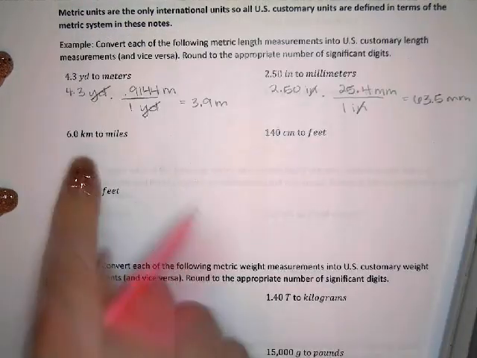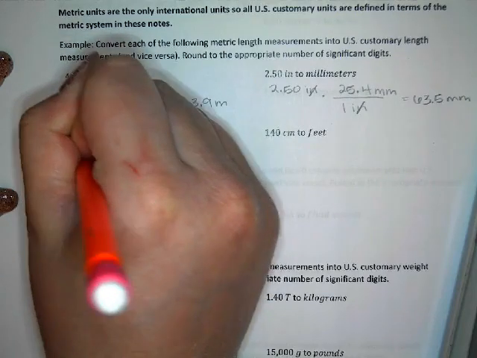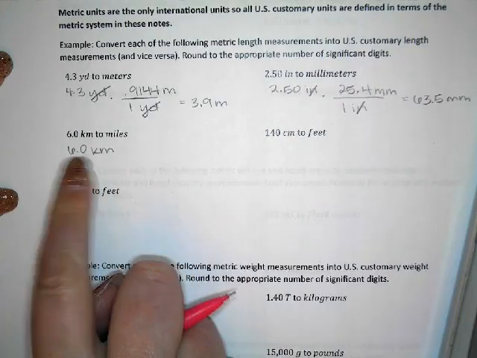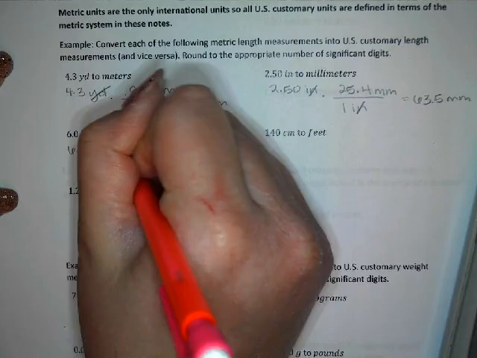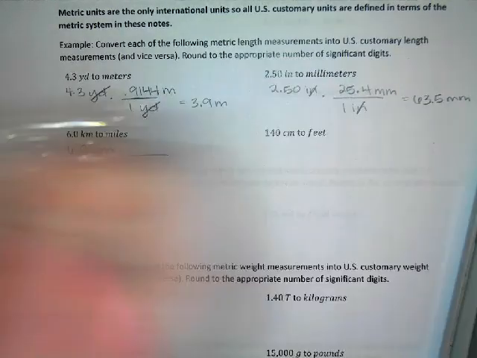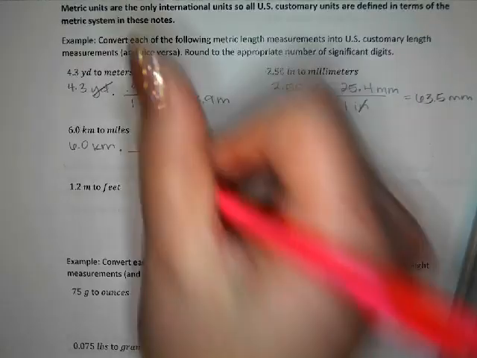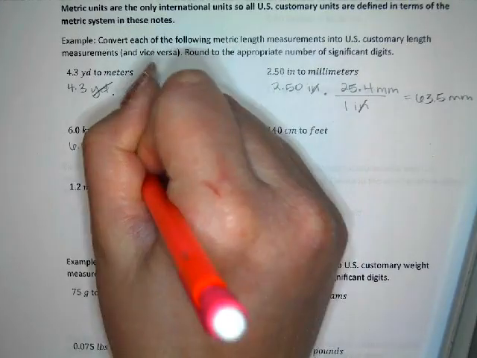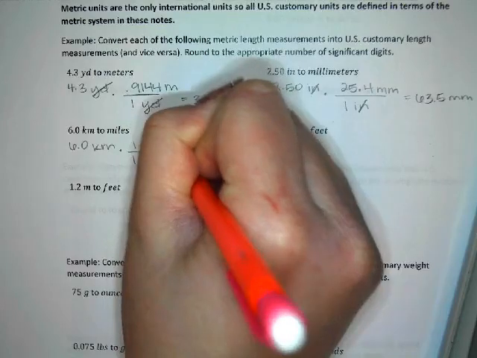All right, for the next one, 6.0 kilometers to miles. So 6.0, that's a whole number, but they put that 0.0 and made it a decimal number for us. We have 2 significant figures, and we're going to convert into miles. So kilometers to miles would be 1 mile is 1.6093 kilometers.